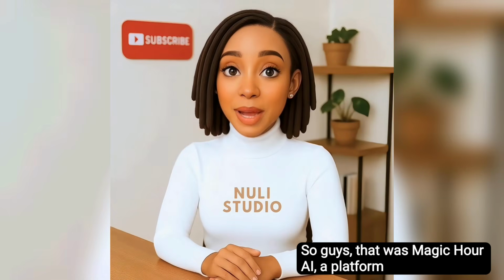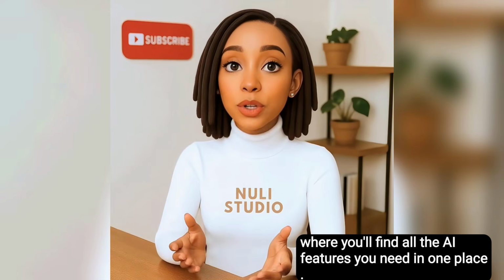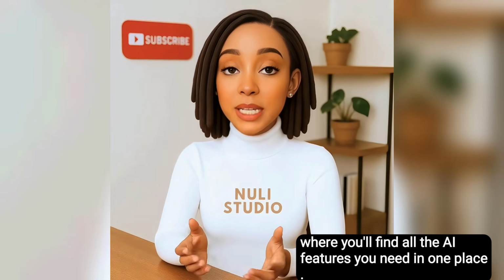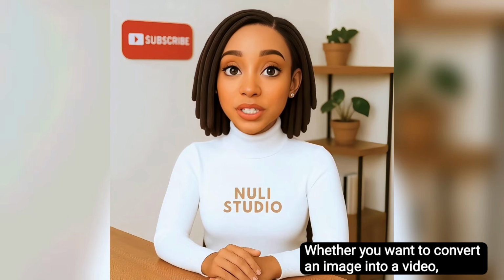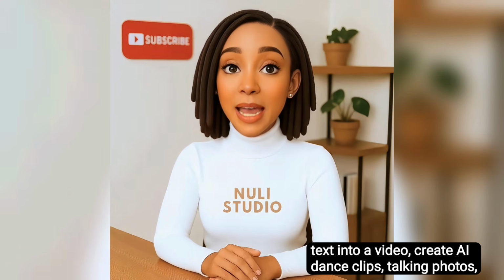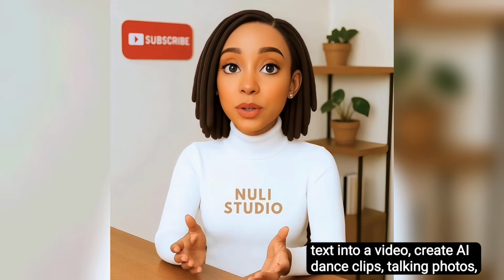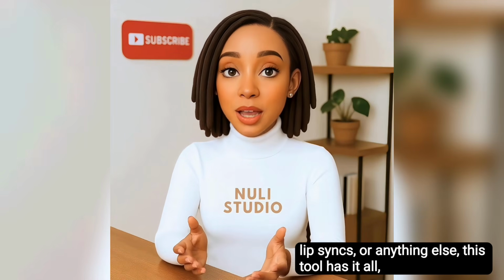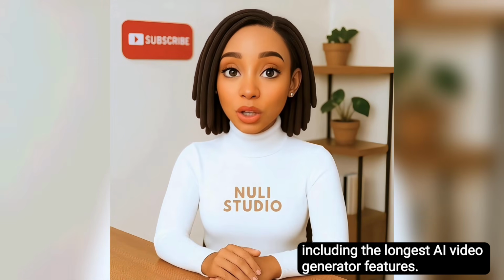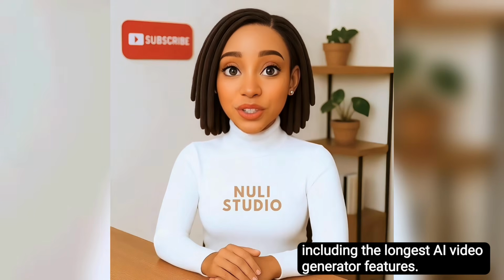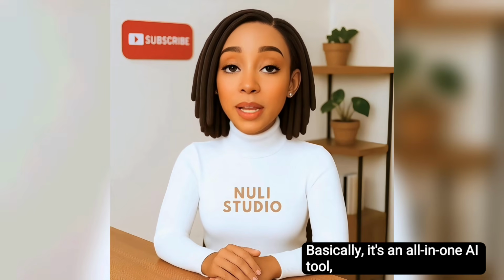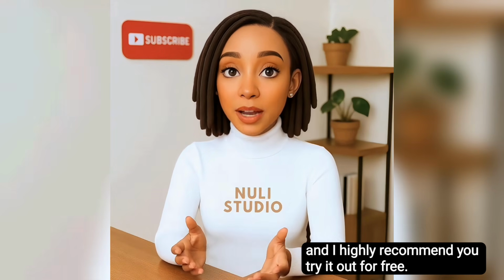So guys, that was MagicHour AI, a platform where you'll find all the AI features you need in one place. Whether you want to convert an image into a video, text into a video, create AI dance clips, talking photos, lip syncs, or anything else, this tool has it all, including the longest AI video generator features. Basically, it's an all-in-one AI tool, and I highly recommend you try it out for free.